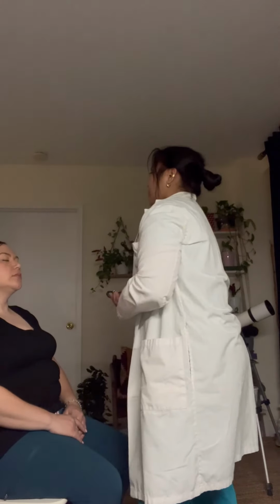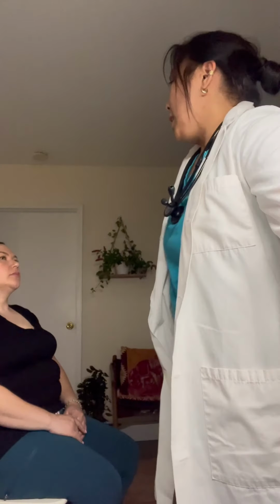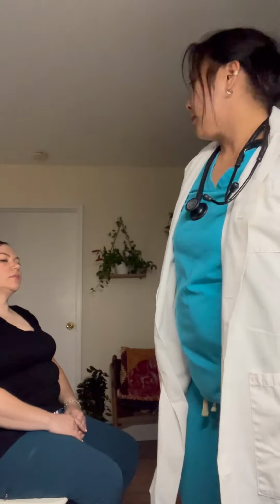Looking at her lips, they appear pink and moist with no swelling, cracking, or lesions. Can you please smile with your teeth for me? All right, dentition is good. Gums are pink and moist with no bleeding, no swelling noted. Now open your mouth and stick your tongue out.